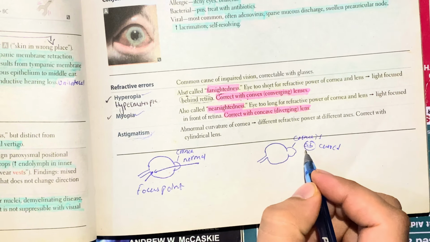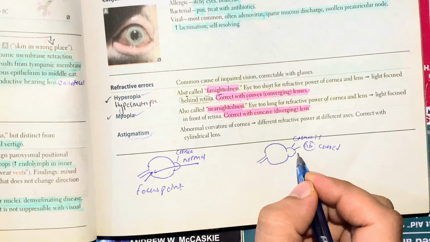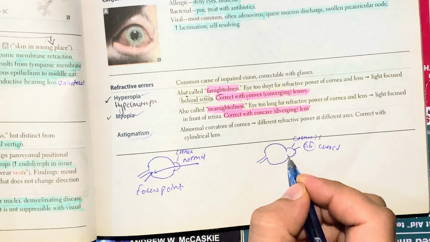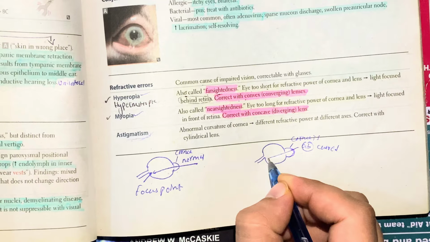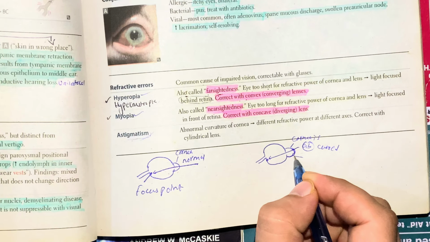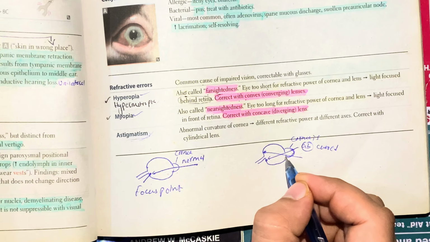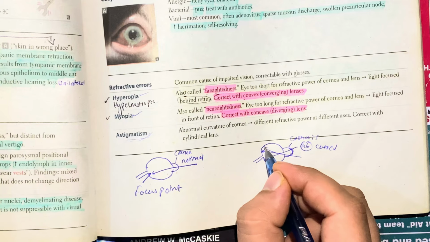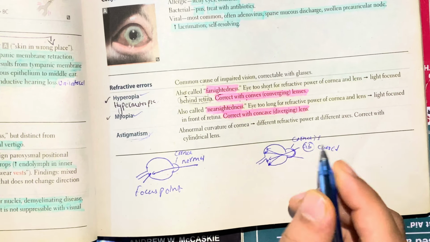Now what happens in astigmatism? In astigmatism, because the cornea is very curved, one focus point will be made here, the second focus point will be made here because of the curved cornea. हो सकता है कि एक और focal point यहाँ पे बने और एक focal point यहाँ पे बने, right? So that is why these people have vision problems.